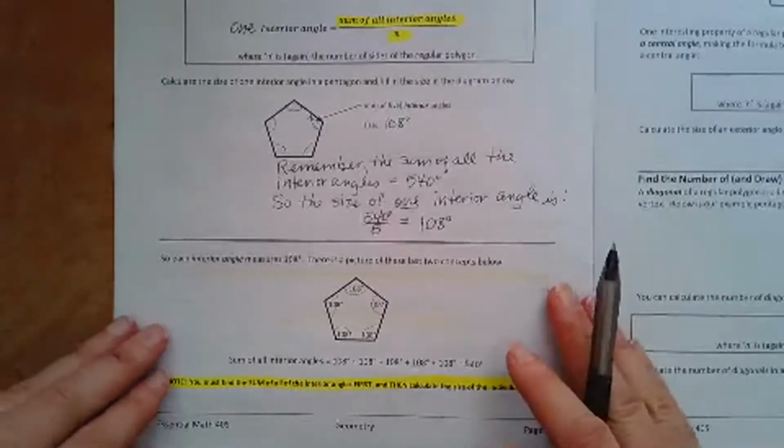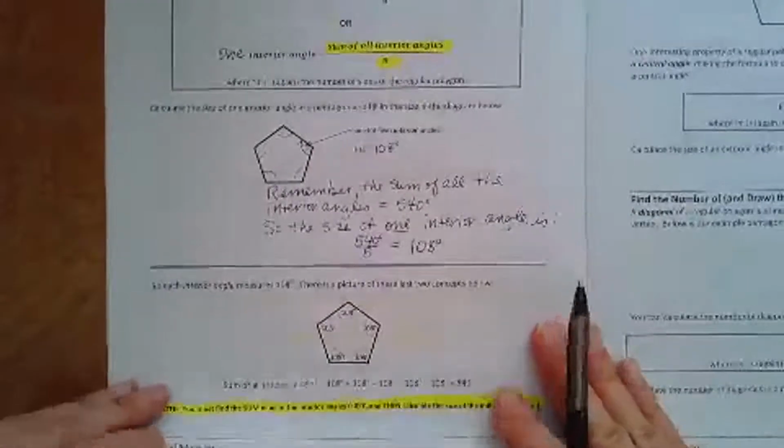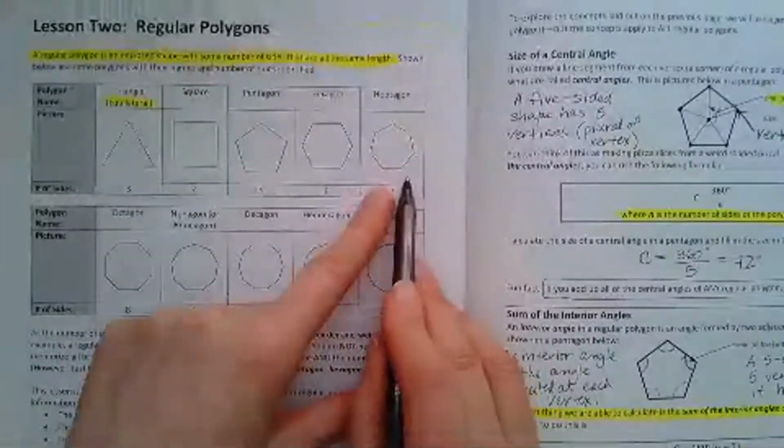I want to try a shape that we really don't usually use. Let's try a heptagon. Let's try this same thing we were doing with a heptagon, okay? Let's look at a heptagon.